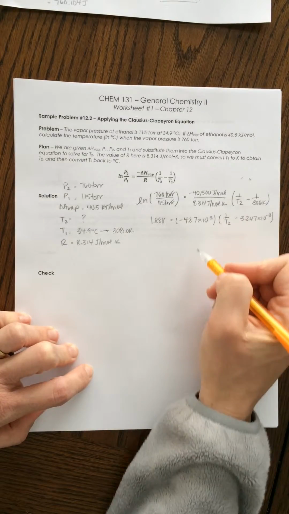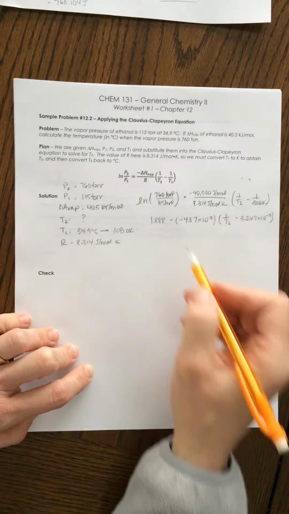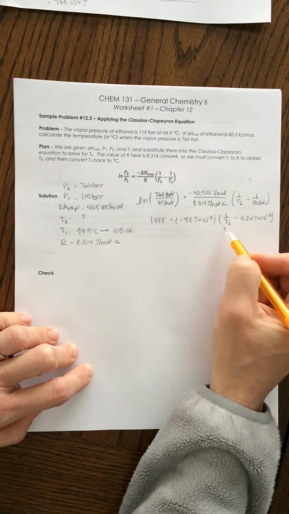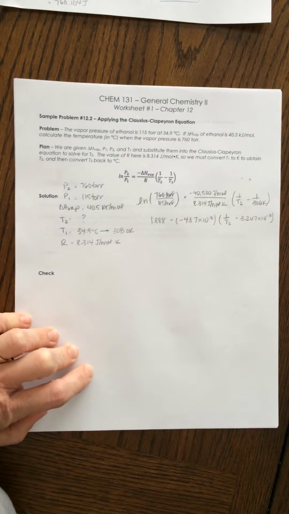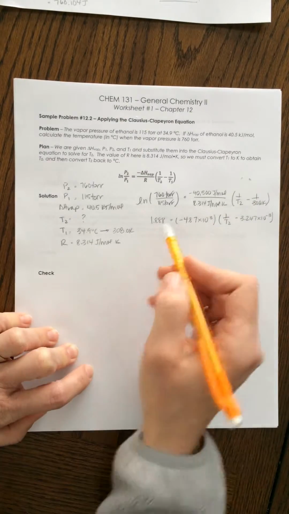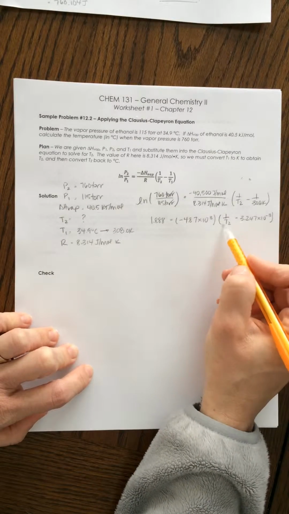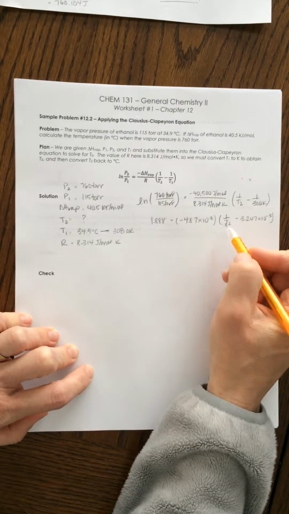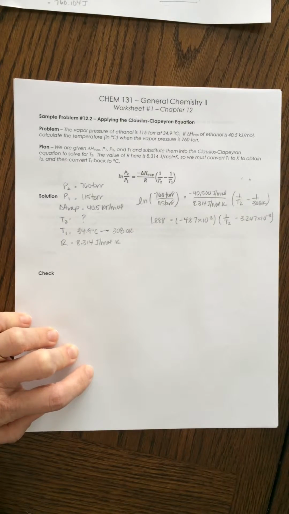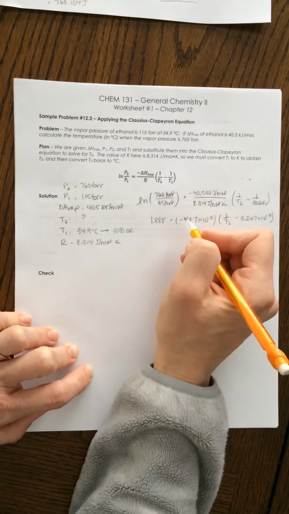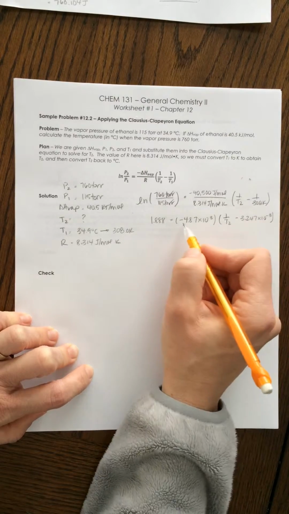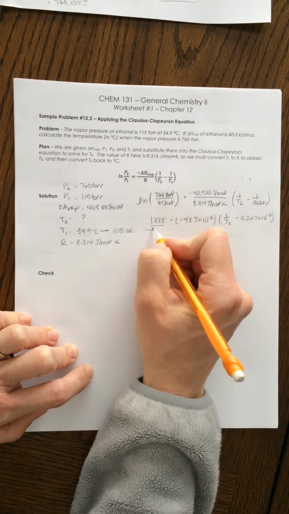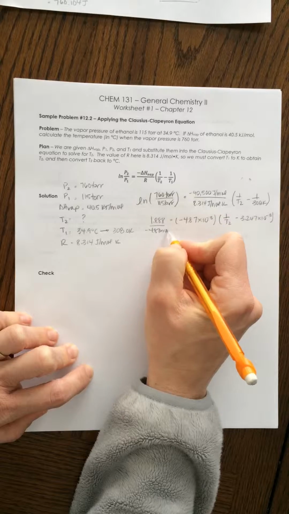Now I'm going to walk through fairly slowly how the algebra works to solve for our unknown here. But that's a really important skill to have in Gen Chem. We're going to have lots of equations where we'll have to solve for an unknown, and it's basically just some algebra to isolate this variable and solve for what we want. So the best way to isolate this variable is to first divide both sides by minus 4.87 times 10 to the third.